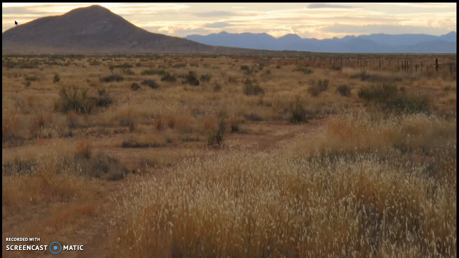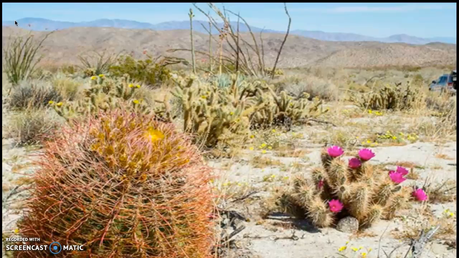Then we are going to start talking about the plants in our desert. The plants in the Chihuahuan Desert are drought resistant, which means they can be without water for a long period of time. The desert plants adapt to the dry climate. The shrubs are dominant in the desert, which means that's our most common plant. And we have small trees that grow on rocky slopes or streamways.